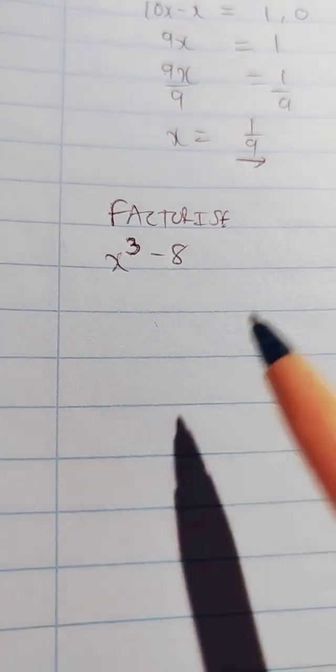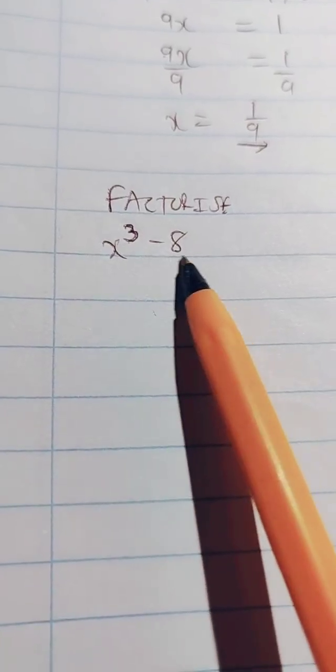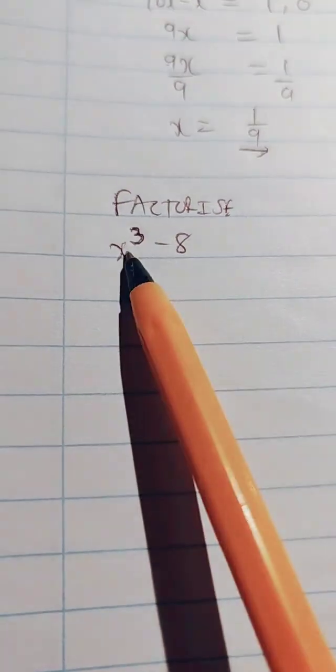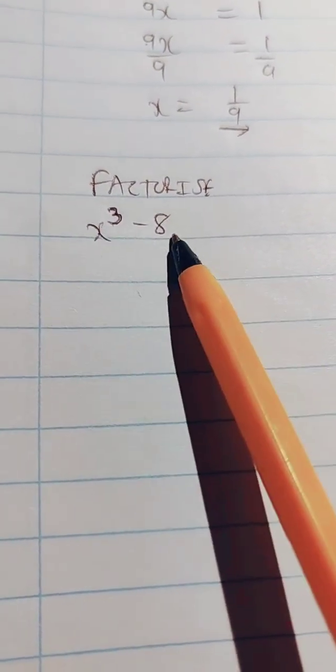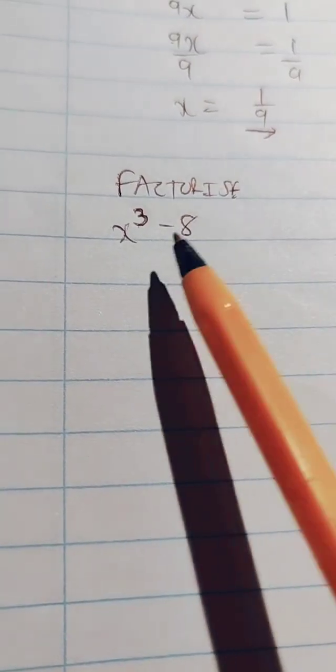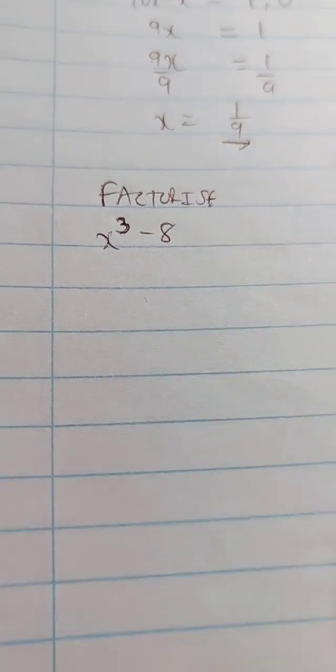How many terms in the expression? 2. Second question we ask, is there a highest common factor? Well, before that we ask, should we apply the sign change rule in this question? Is there a need to apply the sign change rule? No. Is there a highest common factor? Yes, there is. What is the highest common factor?